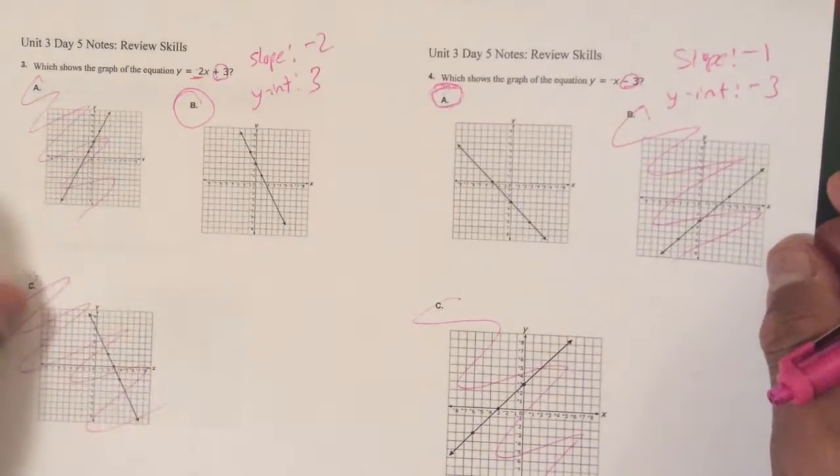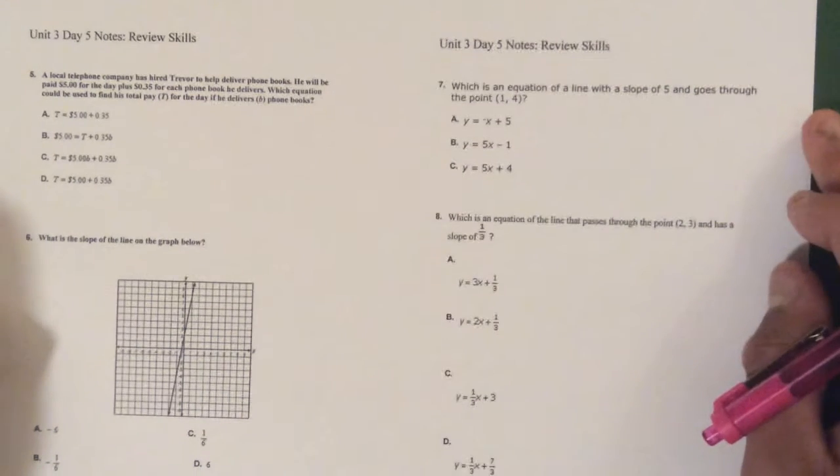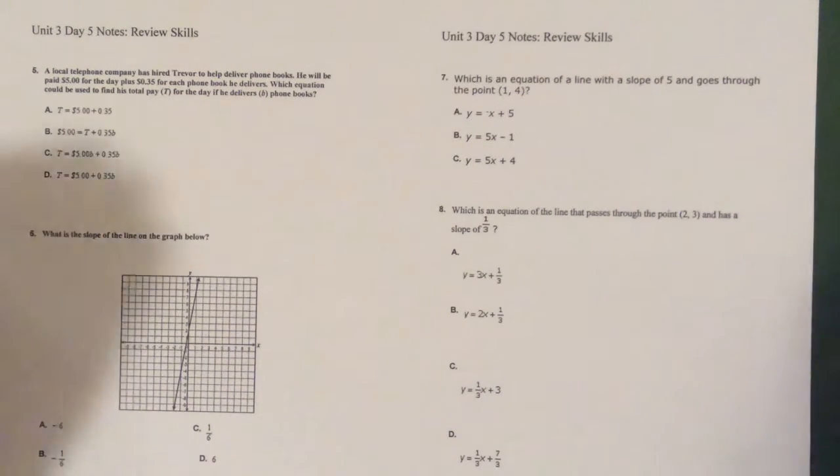Okay, moving on to the next problem, which is number 5. A local telephone company has hired Trevor to help deliver phone books. He will be paid $5 for the day plus 35 cents for each phone book he delivers. Which equation represents the situation?